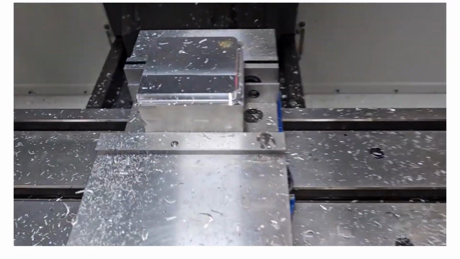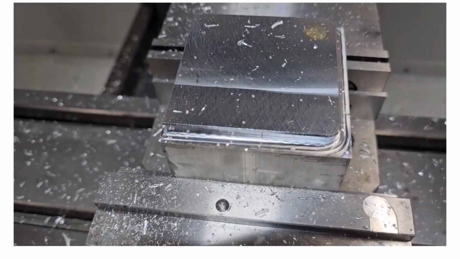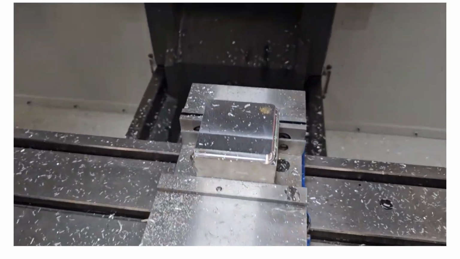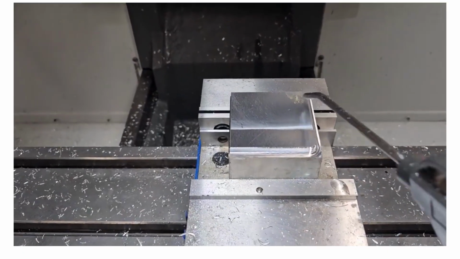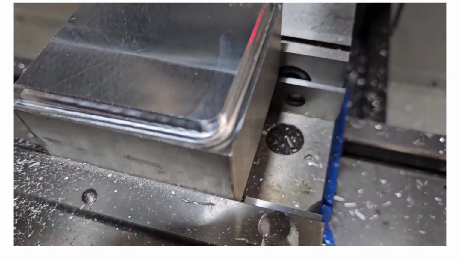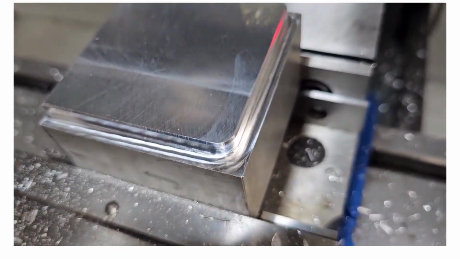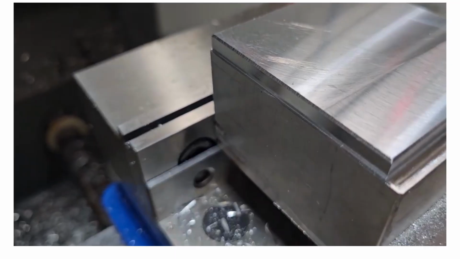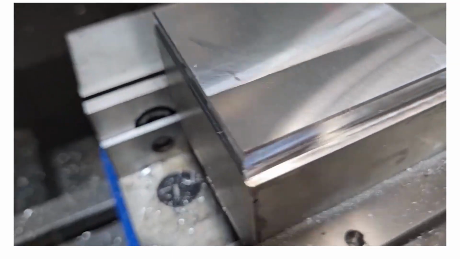What's that? What do we got here? Nice profile. Let's pull this off. That's a nice chamfer all the way around. We cleaned up all the way around.